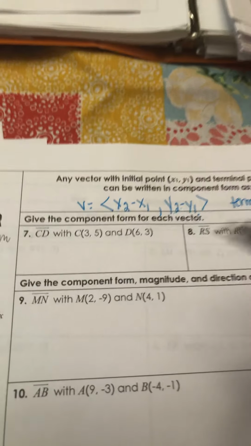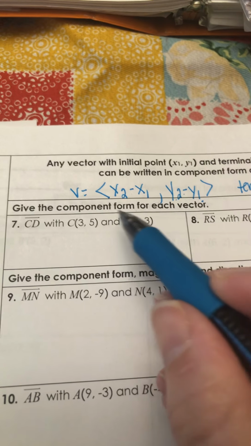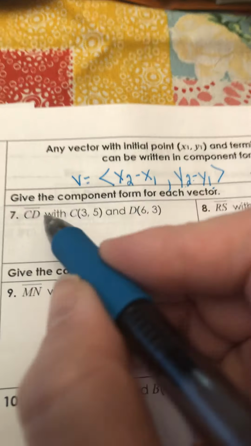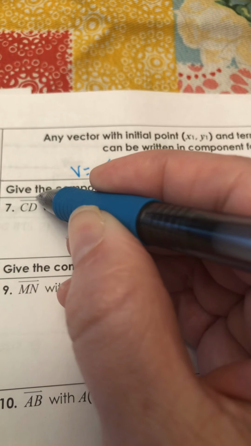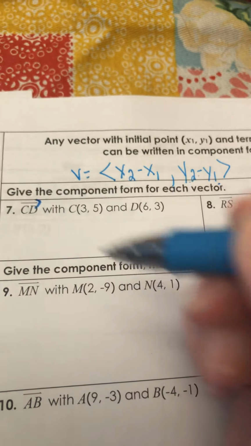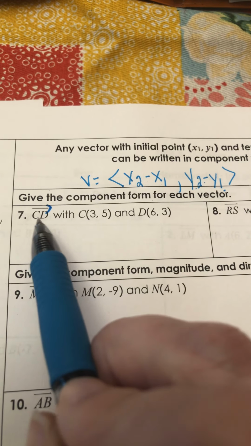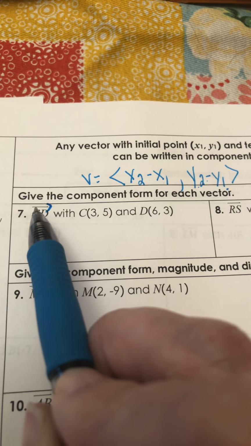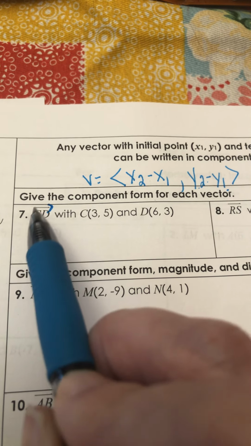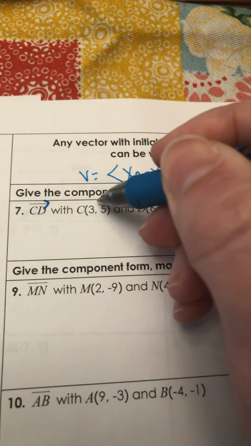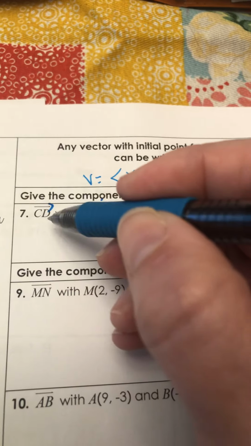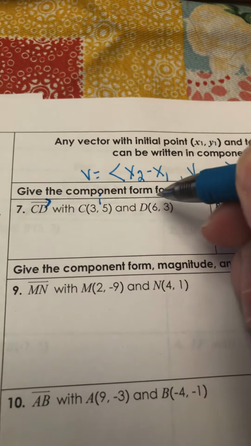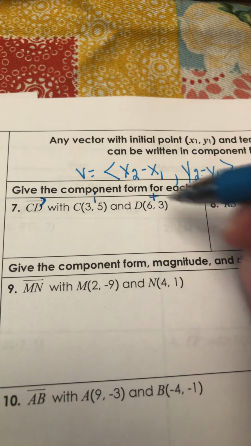Looking at number 7, it says give the component form for each vector. We have CD, and I know you can't see it very well, but there's our little arrow. With CD, the C doesn't have the arrow above it, so that means C is my initial point. D has the arrow above it, so D is going to be my terminal point.